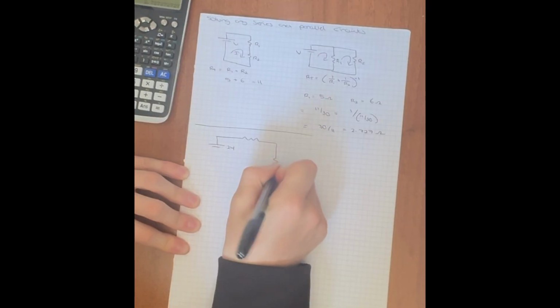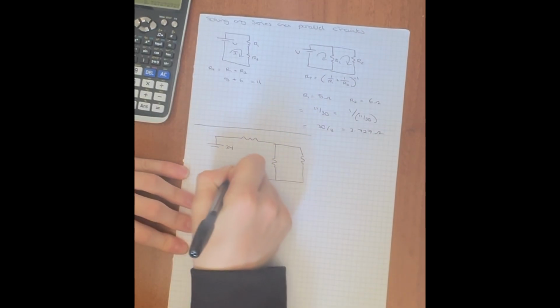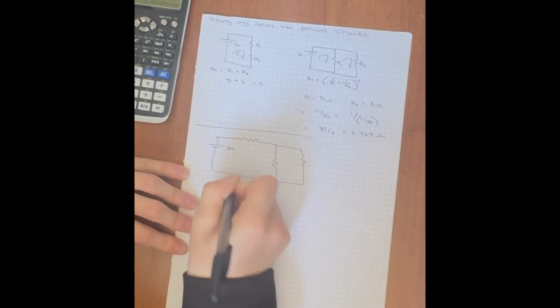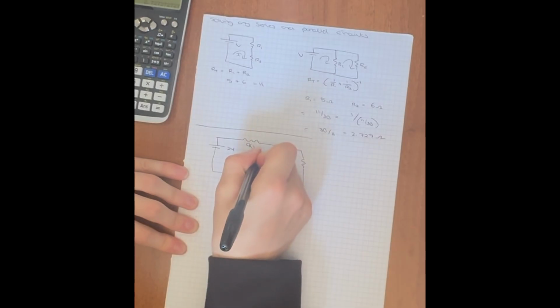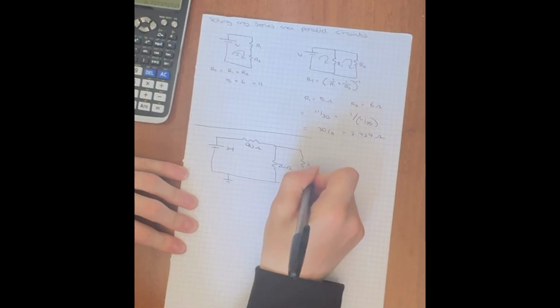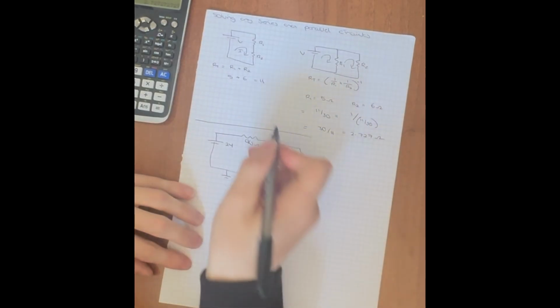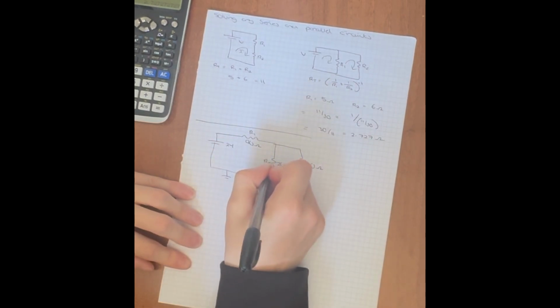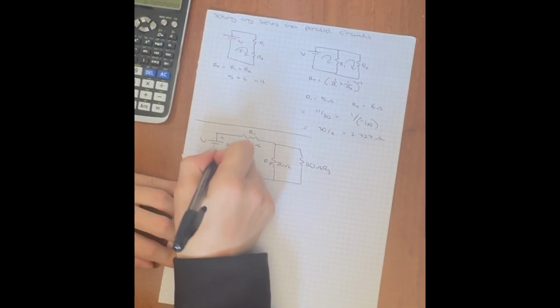Here we have a resistor like this, and here we have a resistor like this. Here it could be 90 ohms, here 20 ohms, and here 110 ohms. So we have resistor 1, resistor 2, resistor 3, and we have a voltage, so that's positive and negative.